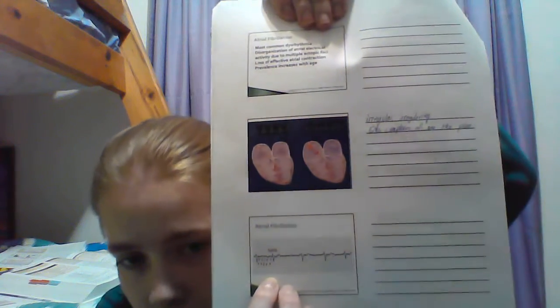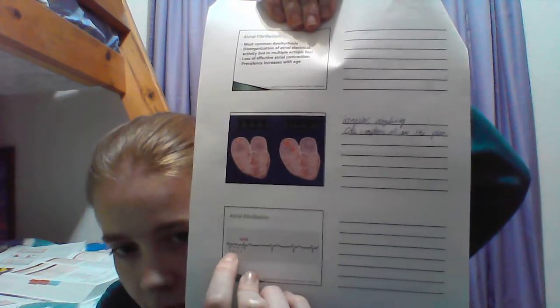You can also have the QRS complexes all over the place. Here's a picture I really like because it shows all the different spots where they're trying to have the signals, and then you have the QRS. There are a lot more of them, and they're also not very regular here. And then here's where we have the atrial fib.